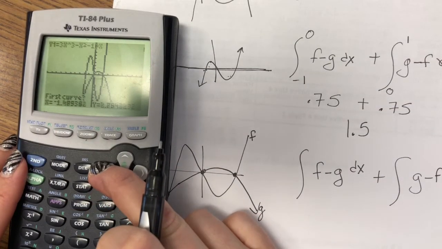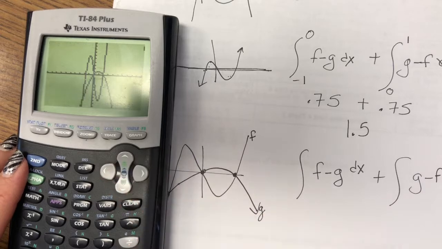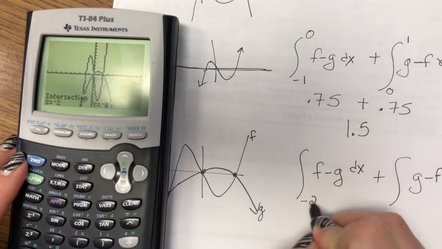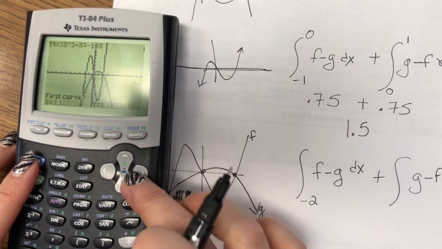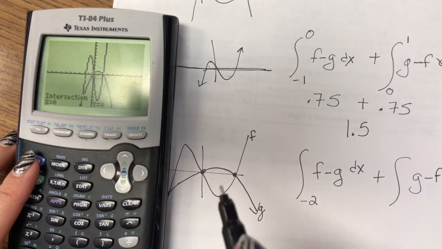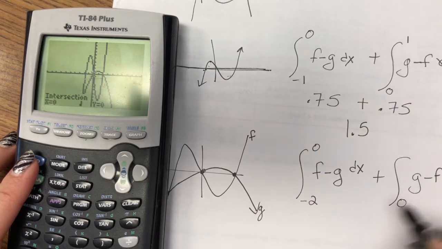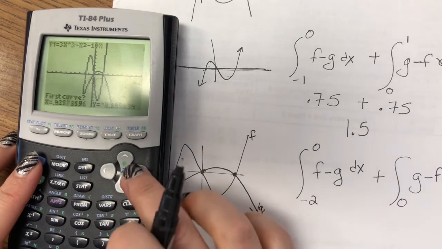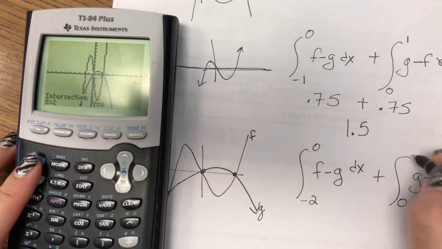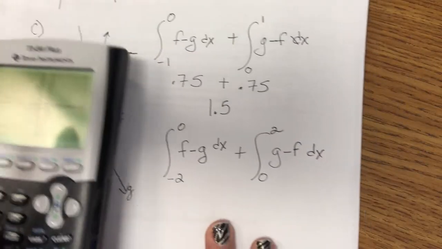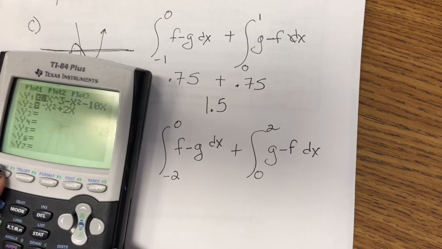Oh, it's nice to go left to right. So the furthest left is -2. Looks like this one's at 0, but let's check it. It is. And +2.